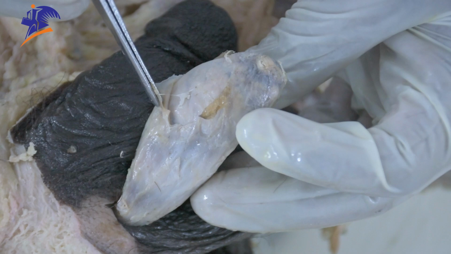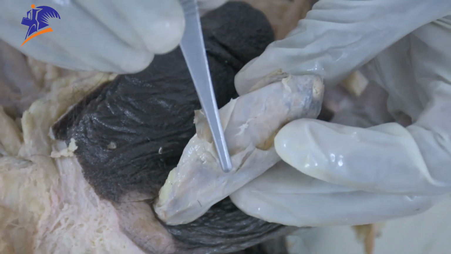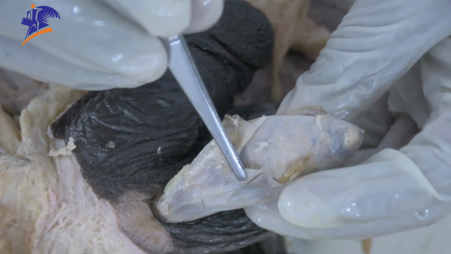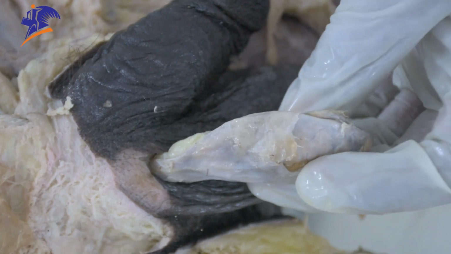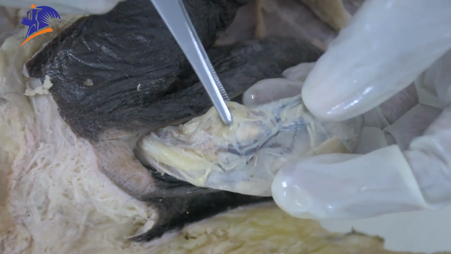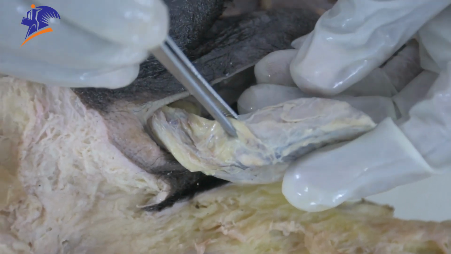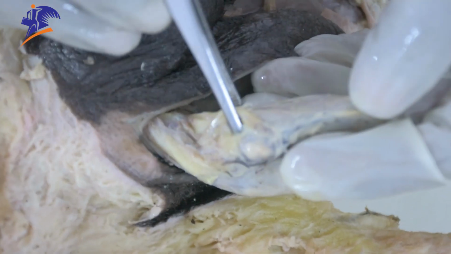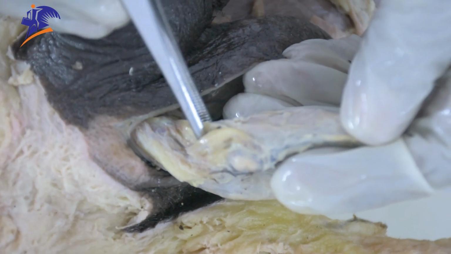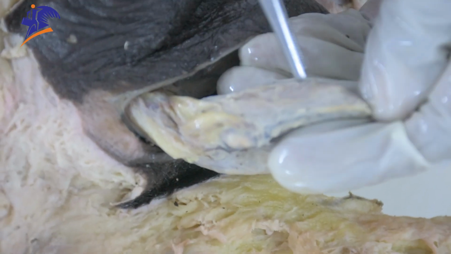The outer layer is called the tunica vaginalis. The tunica vaginalis has two parts, the parietal and visceral layers. Posterolateral to the testis, we have a very important structure which we call the epididymis. The epididymis has a head, body, and tail.